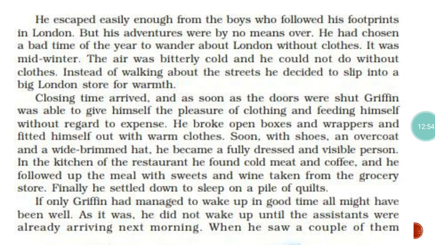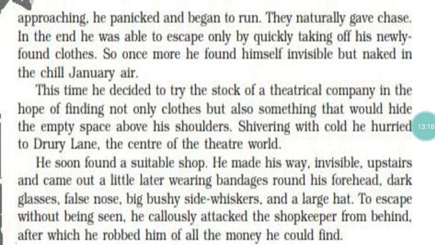Provision, provision store. Okay, so quilts. Quilts means warm covers. Then assistants, helpers. Assistants means helpers. Then next one, panicked. Have you seen the word, children? Here it's in the first line, panicked. Panicked means got frightened. Okay, then chill. Chill, very cold.